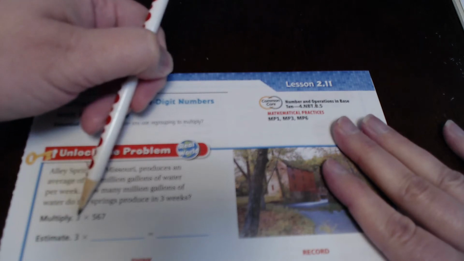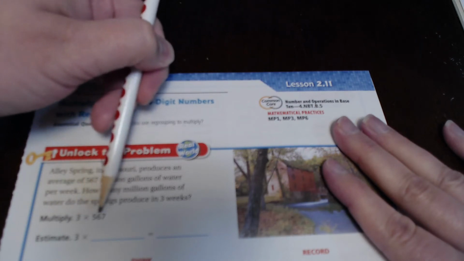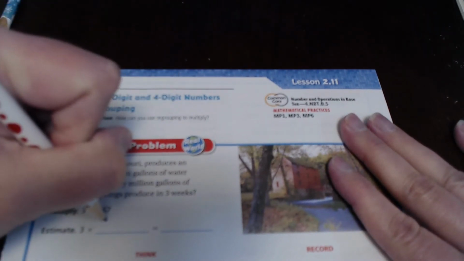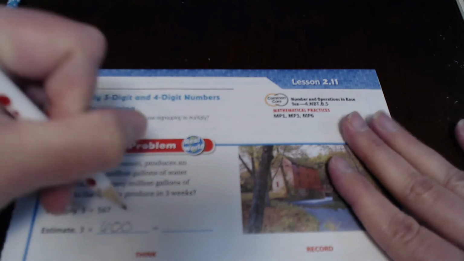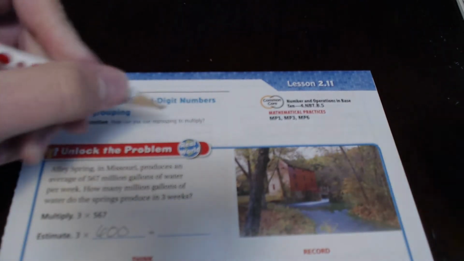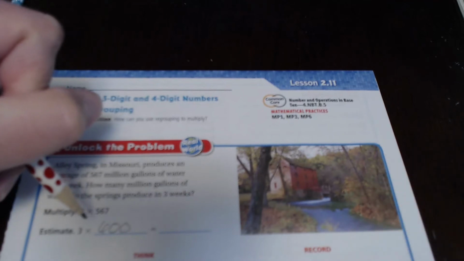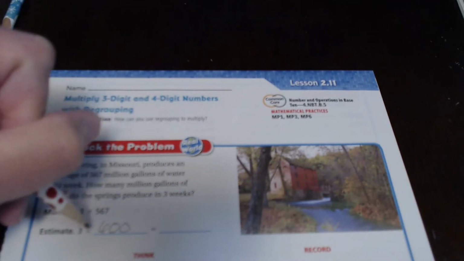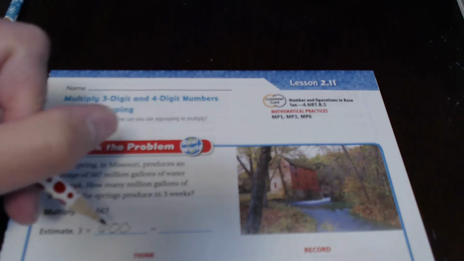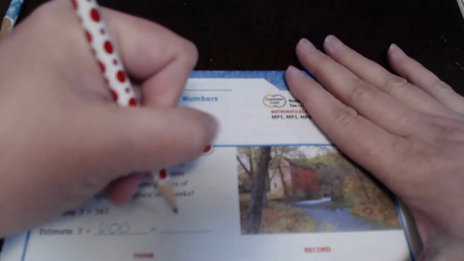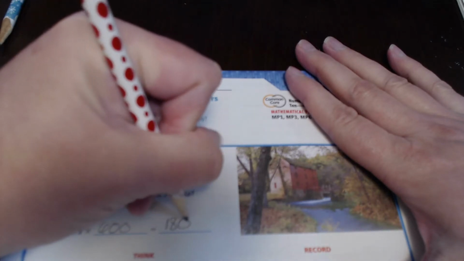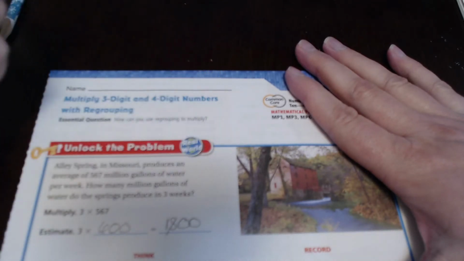So we're going to multiply 3 times 567. Let's estimate first. Well, 567 is definitely closer to 600. So if we have 3 times 600, then we know that 3 times 6 is 18. So 3 times 600 is 1,800.